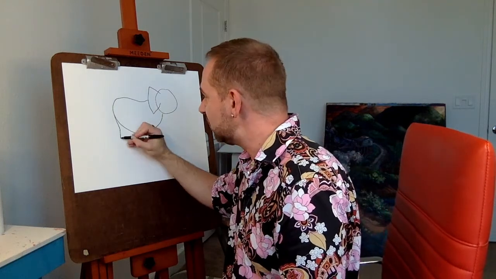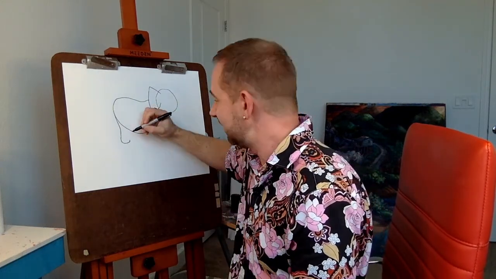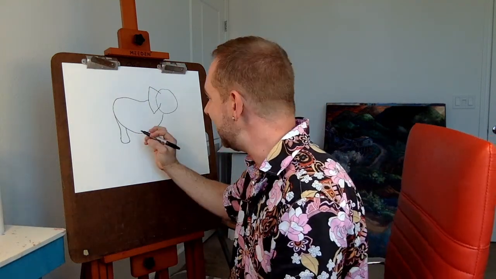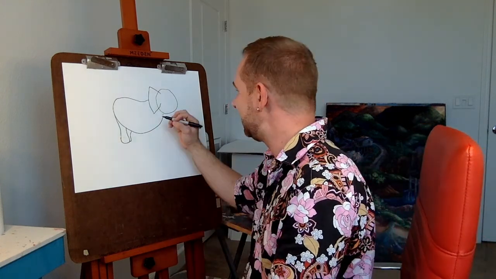What else does it need? What else do you think our elephant needs? I'm going to go with legs. Legs are usually a good idea. So let's draw, they're kind of like rectangles, but a little bit more rounded. You got to give them little elephant feet. So one. How many legs does an elephant have? Four, that's right. Two. You drawing along with me?